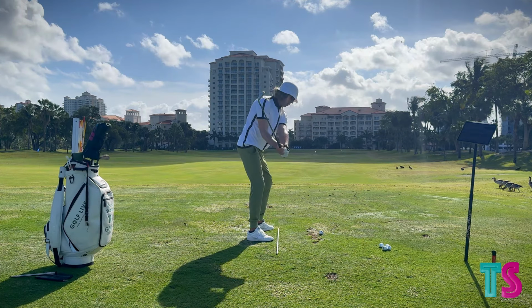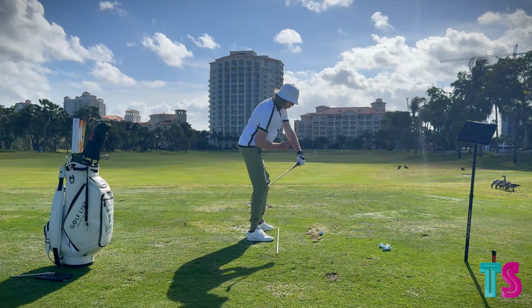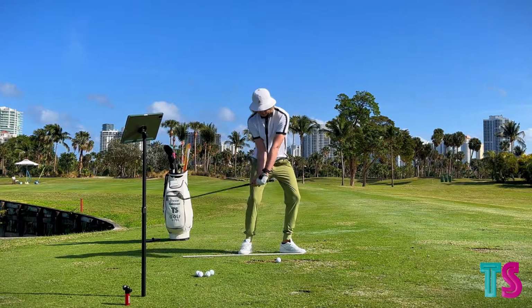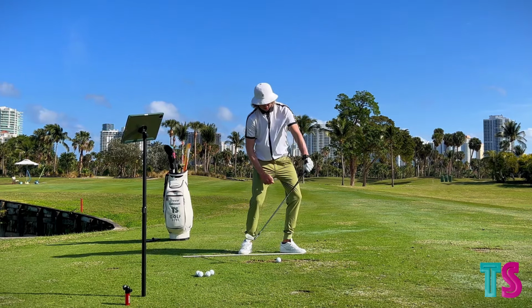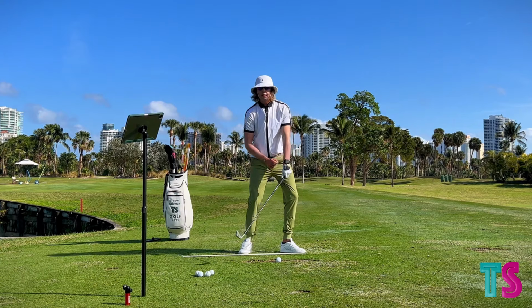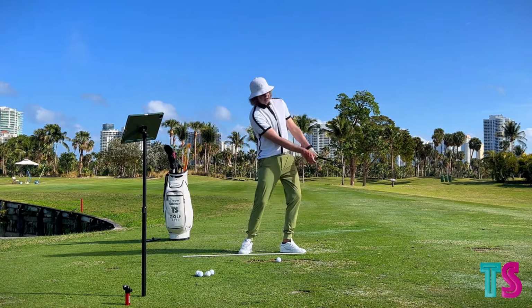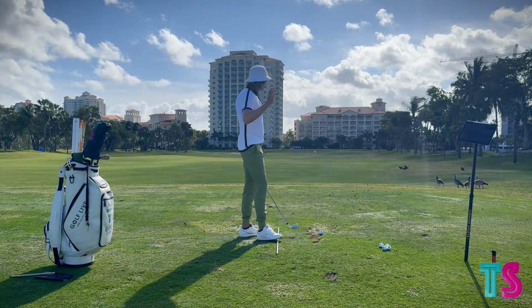Once this is in here, this forearm is going to be staying more in a pronated position through the golf ball. We can see this isn't starting to work into a twist, because if this twists right here, this golf club is going to be shut, and we are probably going to end up hooking that.